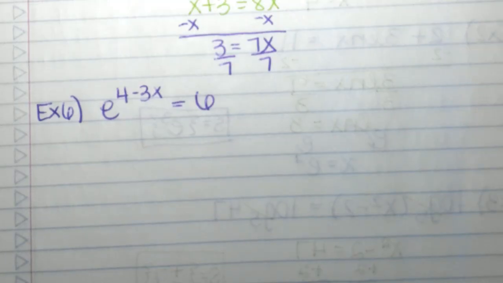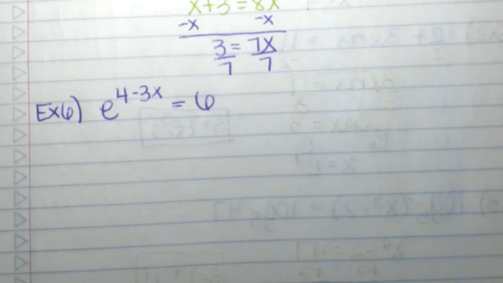Alright, e raised to the 4 minus 3x equals 6. How would I get x by itself here? Now we're dealing with exponents. We don't even have logs, we just have exponents. What do we do? How do I get rid of e?